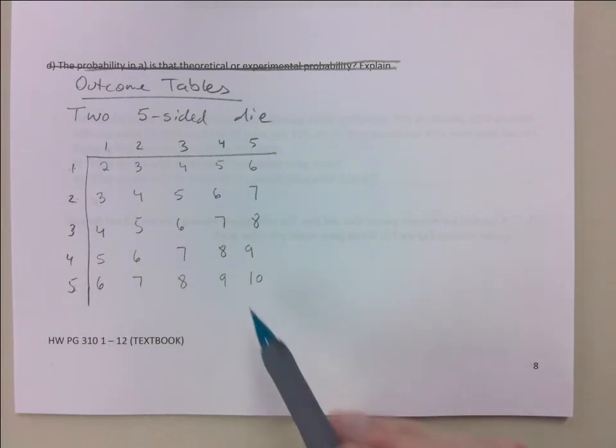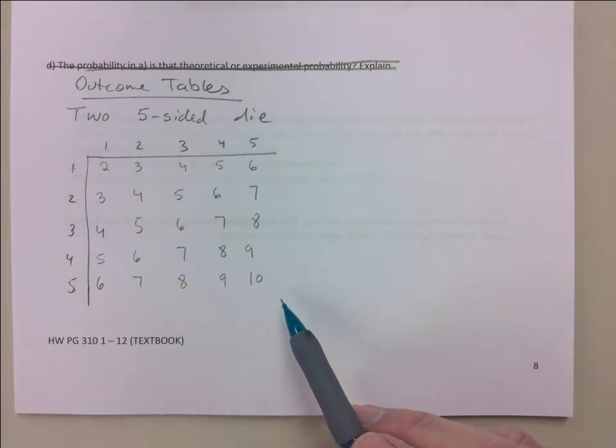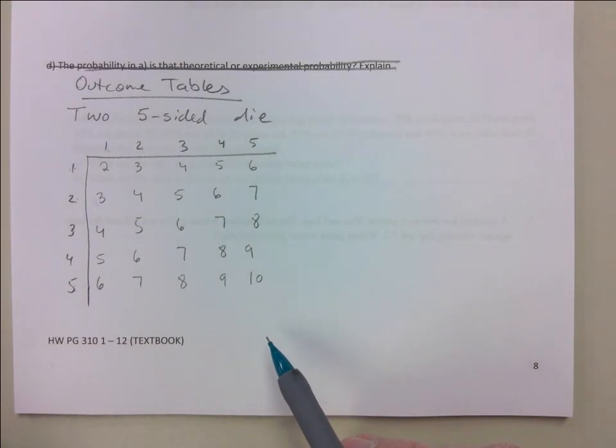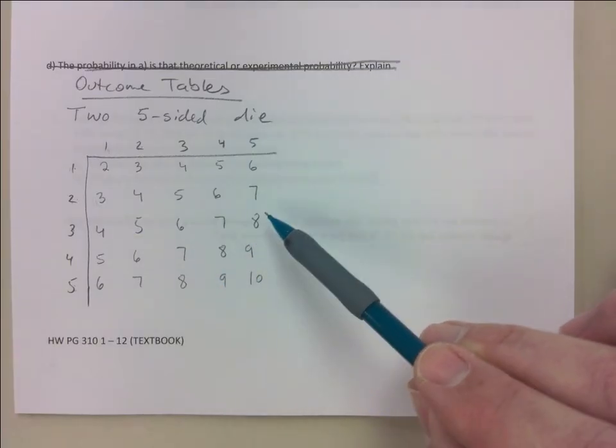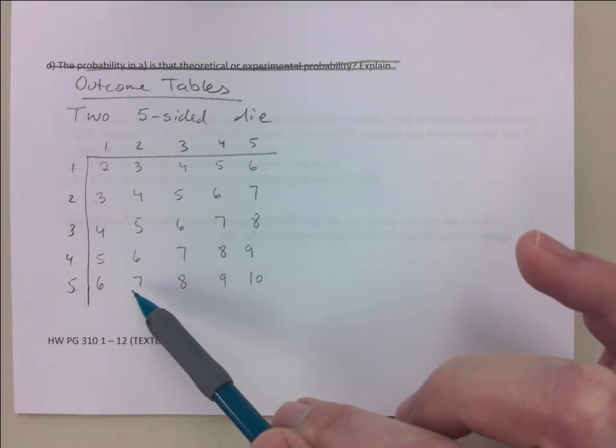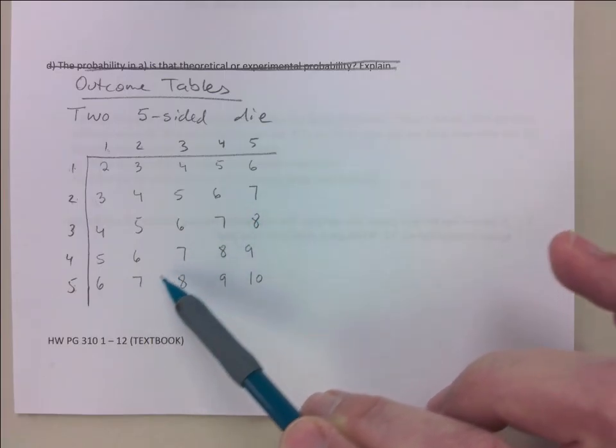Does it surprise us that 10 is the highest sum we can ever get? No, right? Because 5 and 5 is 10. Do you notice a pattern? Anything else? Do you notice that there are diagonal sums that are exactly the same?